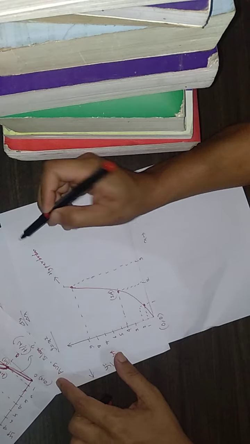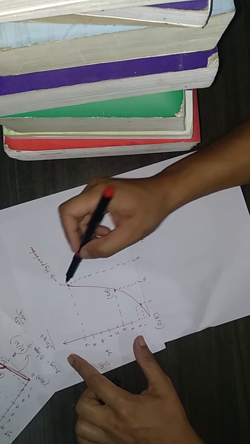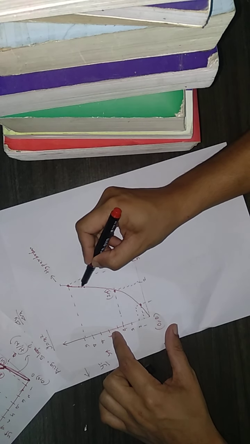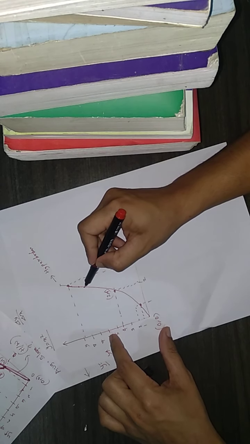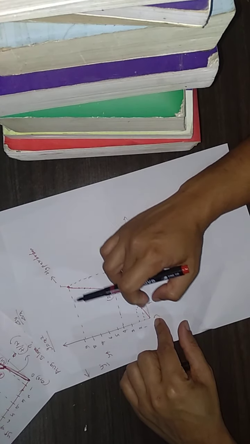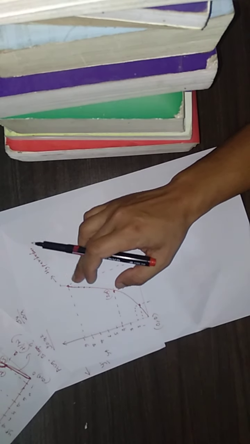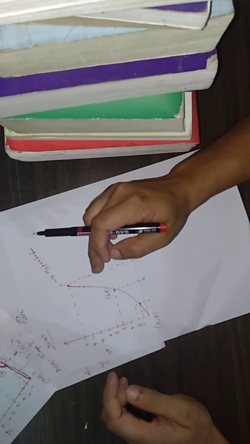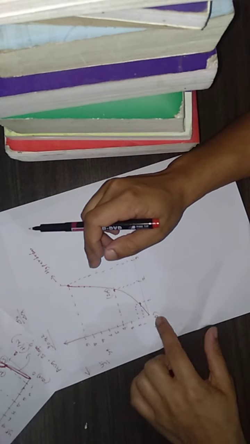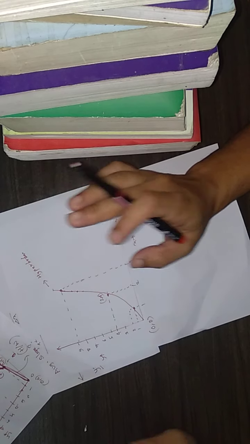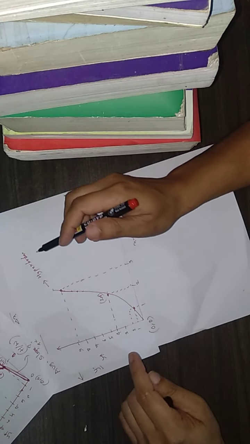For this graph I have calculated the average slope between this point and this point. You can take any 2 points and calculate the average slope, and again take another pair and calculate the average slope, and it changes. For each 2 points on this graph the average slope will be different because it is a curve, not a straight line. For a straight line, between any 2 points the average slope remains the same. You can check that also.